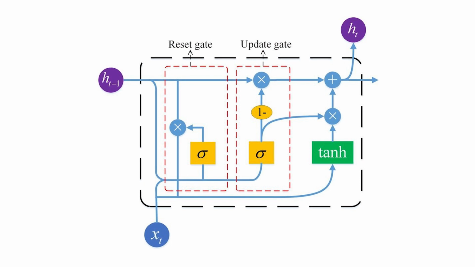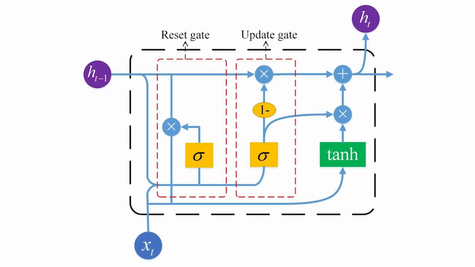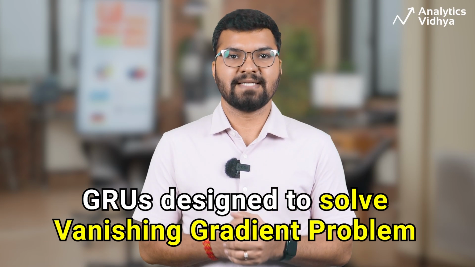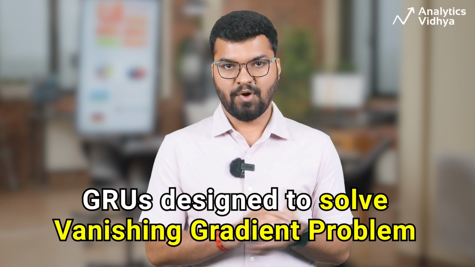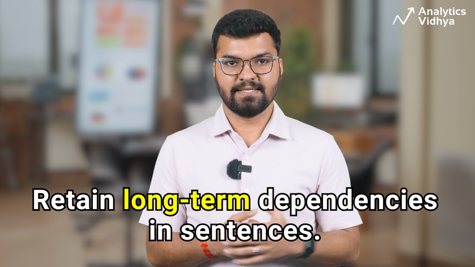In 2014 came gated recurrent units, or GRUs. They were designed to solve some of the same problems as LSTMs, but with a simpler and more streamlined structure. Just like LSTMs, GRUs were designed to combat the vanishing gradient problem, allowing them to retain long-term dependencies from sentences.